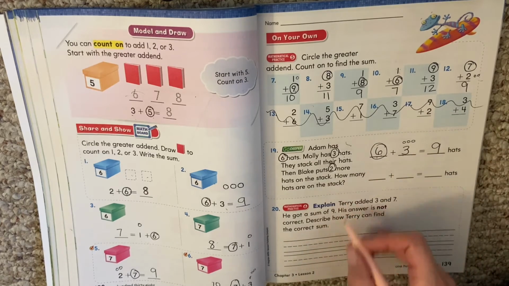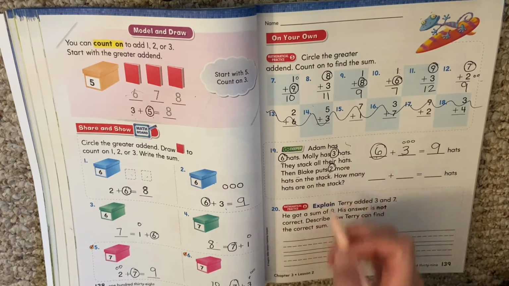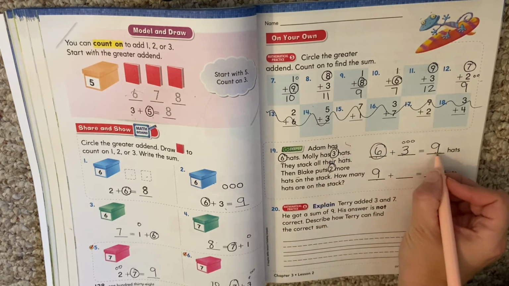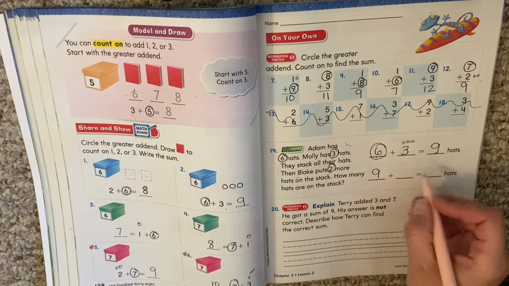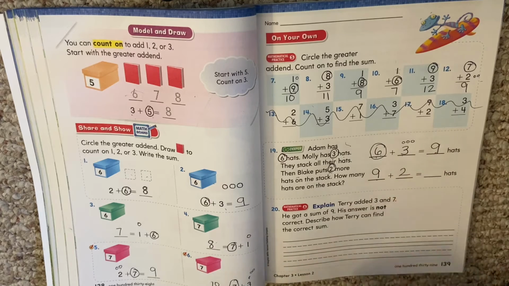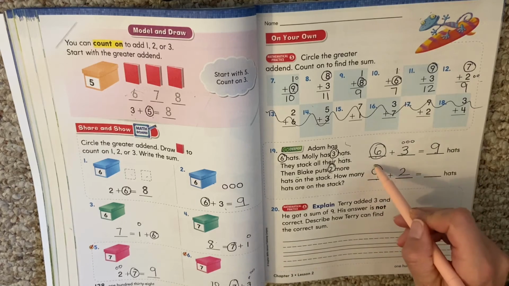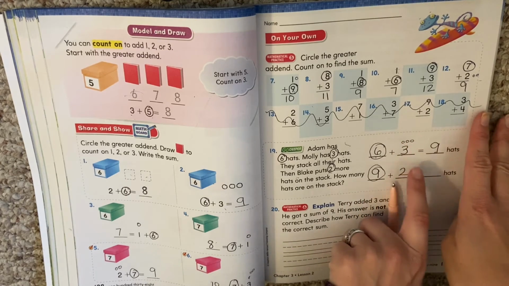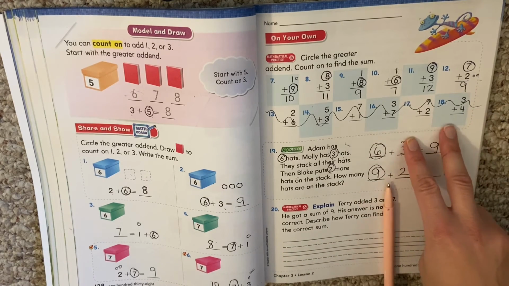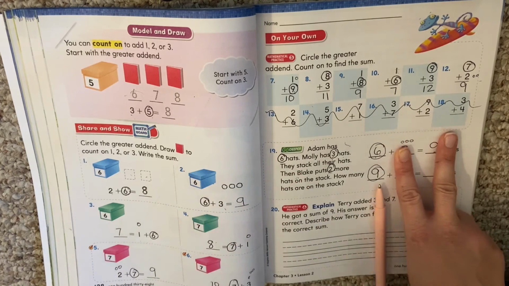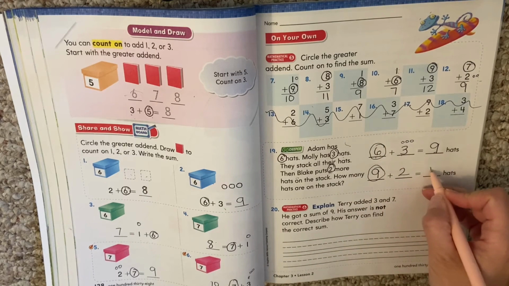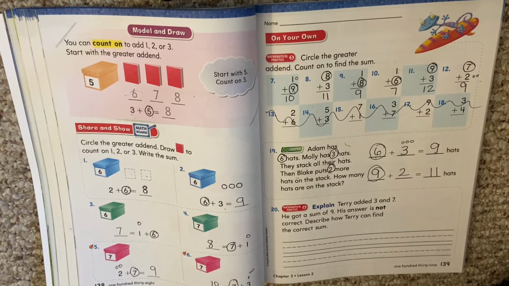Now we're going to add Blake's 2 hats. So we have 9 hats from Adam and Molly. See, our answer was 9. Then we have to add 2 more to that. So we're going to do 9 plus 2. We're going to circle our biggest number. And we're going to count on. So I'll use my finger strategy for this one. If you want to make your 2 circles, you can, or you can just put your 2 fingers up. You ready? We're going to put 9 in our head. 9, 10, 11. So all together, they have 11 hats.